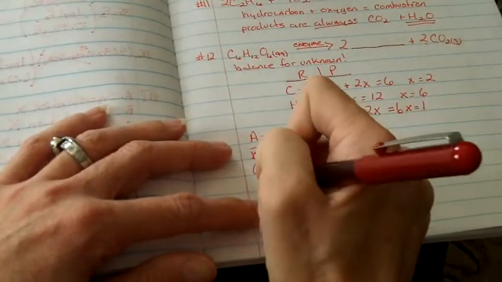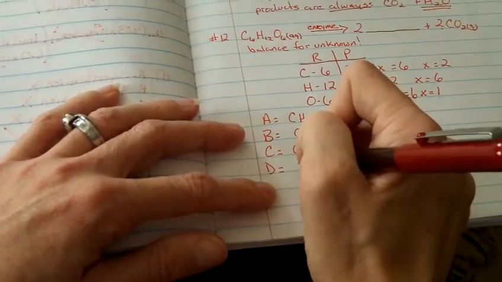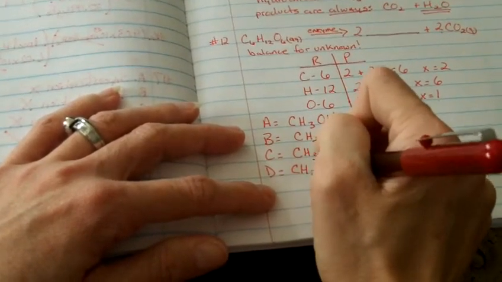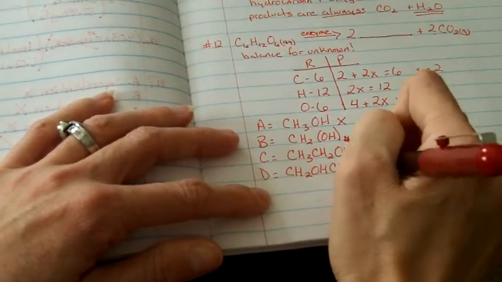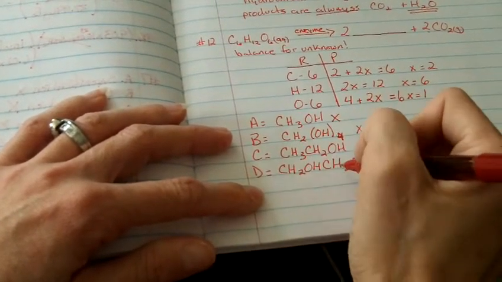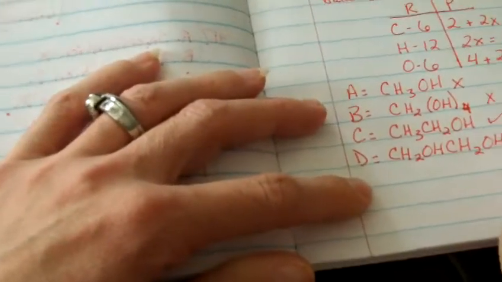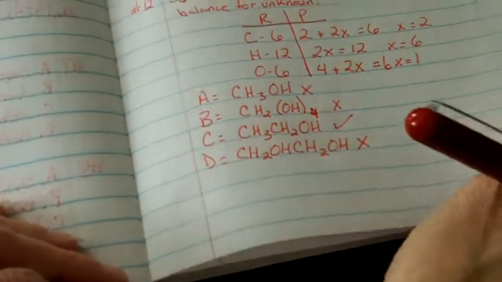That balances our equation. We'll look at D just for giggles. CH2OH, CH2OH. The carbons balance, but neither the hydrogens nor the oxygens balance. So we know that C is the correct choice. Okay.